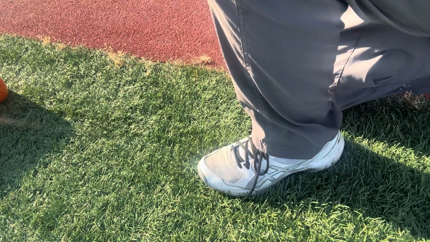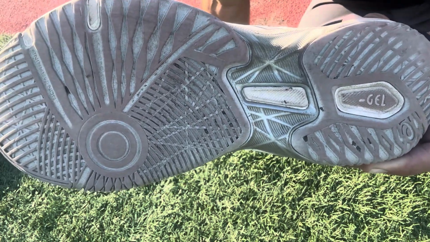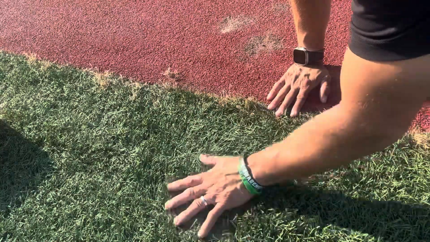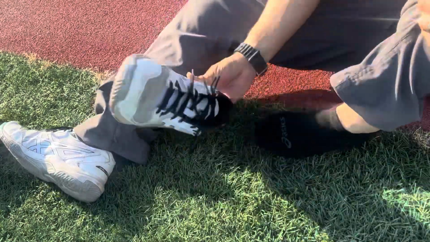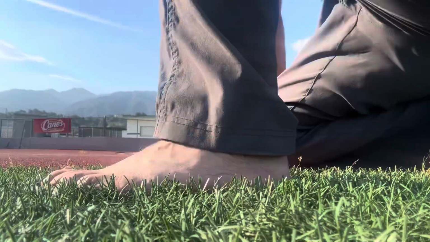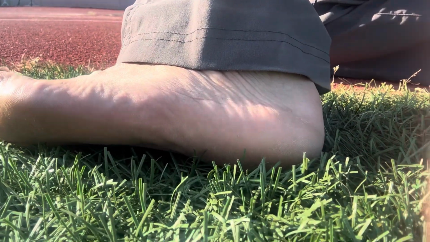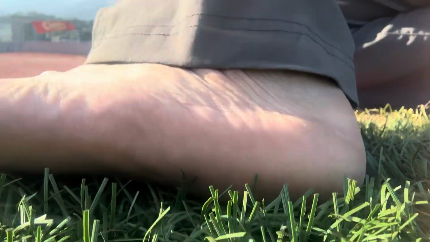Because my shoe is on and the bottom of my shoe is the only contact point between my body and the turf, my brain cannot interpret how this turf truly feels like. However, if I take my shoe and my sock off, my brain can truly interpret correctly, allowing the bottom of my foot to truly sense what the turf feels like. Now, let's take somatosensory and balance one step further.